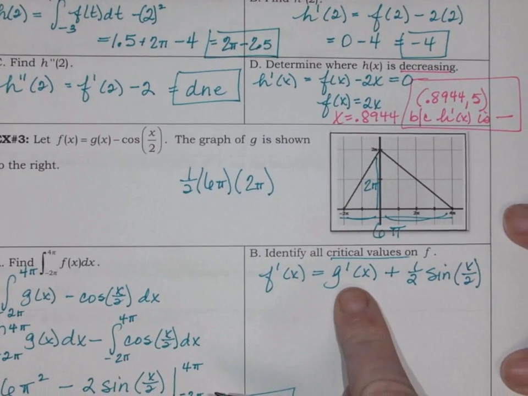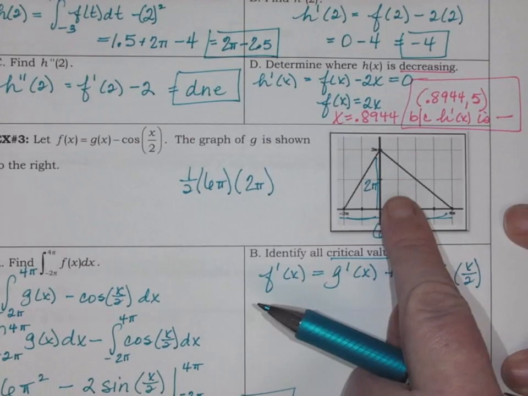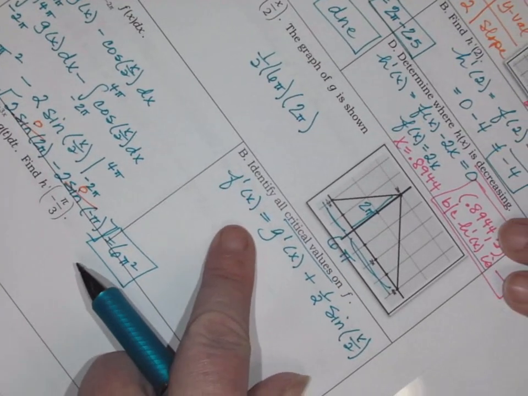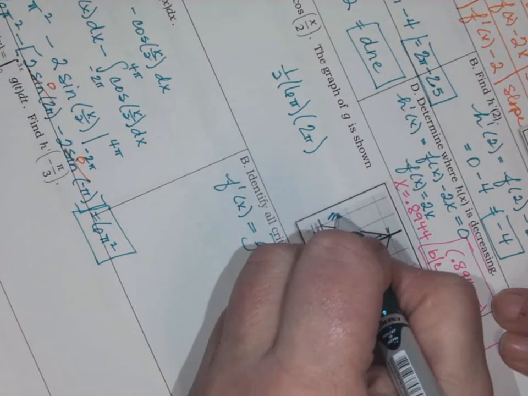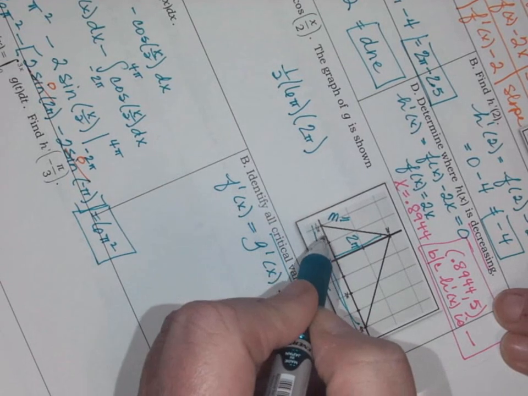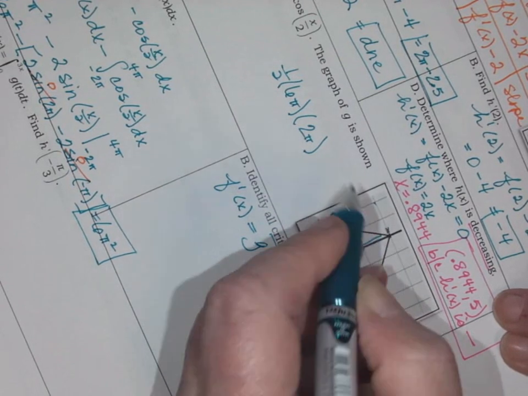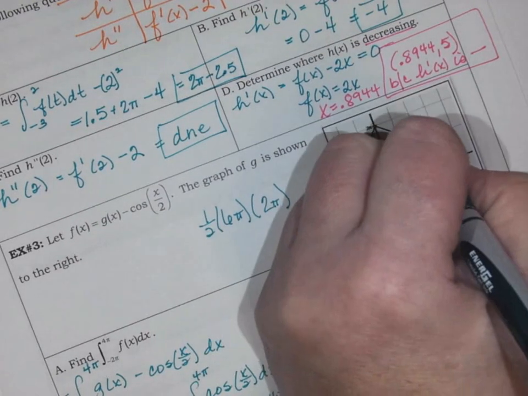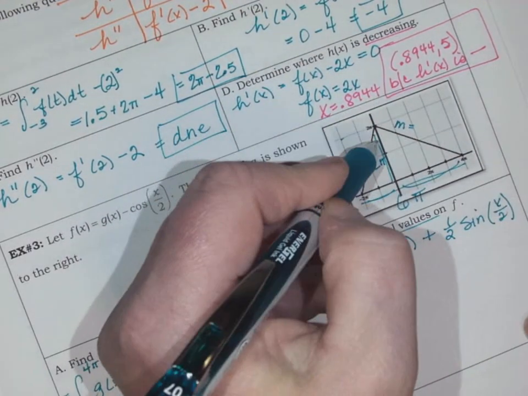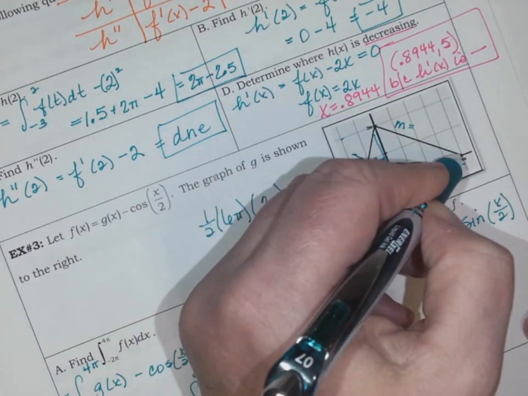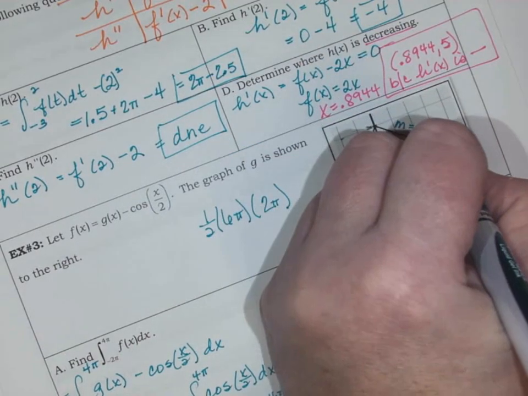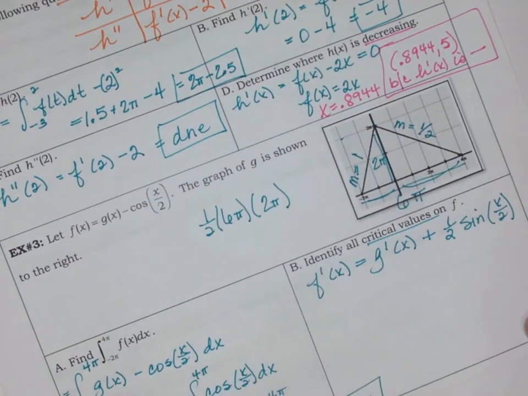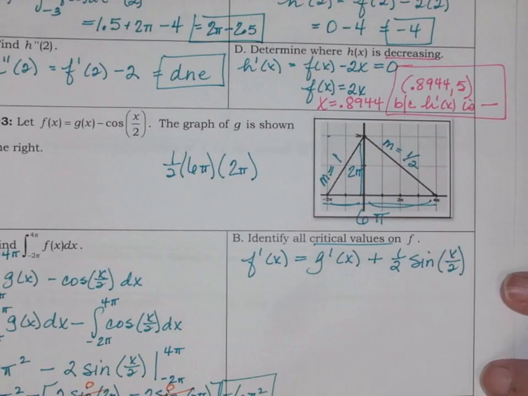Now, g prime is going to be the slope on this graph. So if I turn it sideways and I look at the slope here, we're going up 2 pi over 2 pi, so the slope is 1. If I look at the slope over here, I'm going down 2 pi over 4 pi, so that slope would be 1/2. So I'm going to have to treat this like a piecewise function.